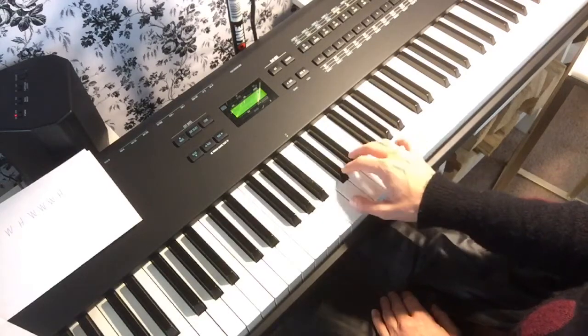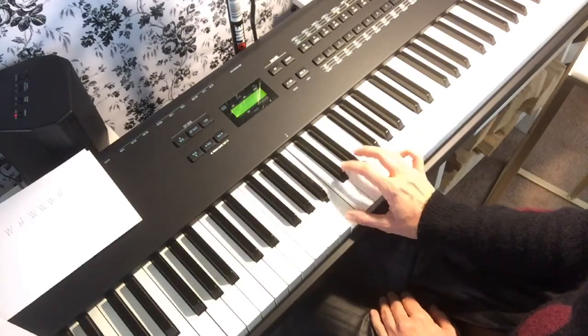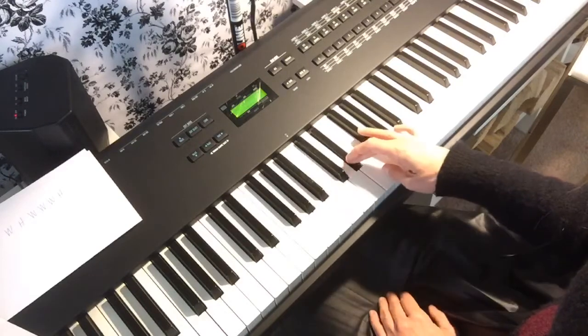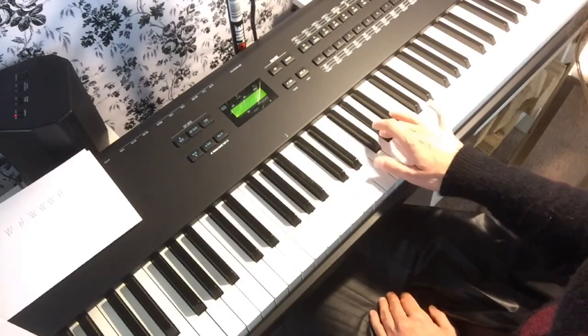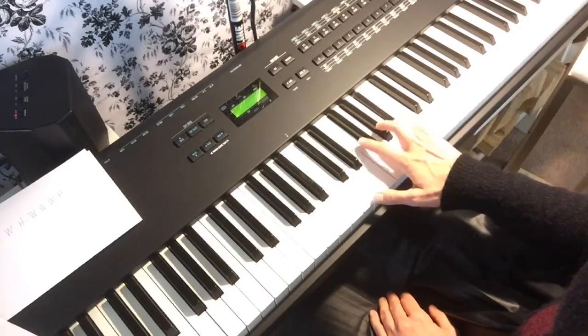Your B scale is B, C sharp, D sharp, E, F sharp, G sharp, A sharp, B.